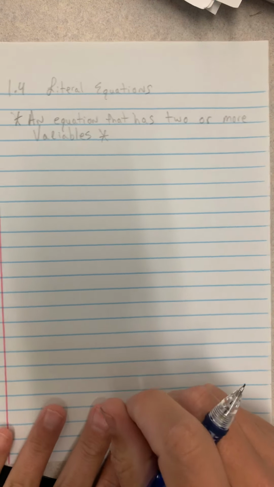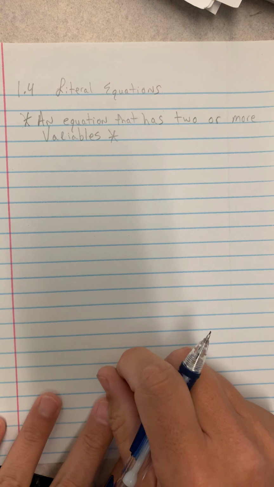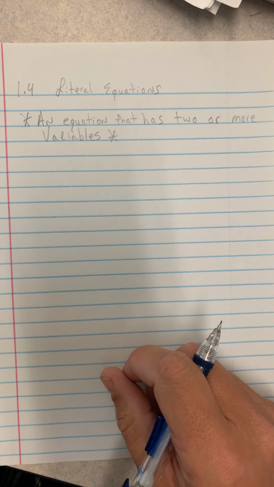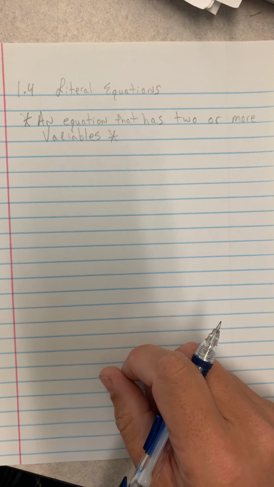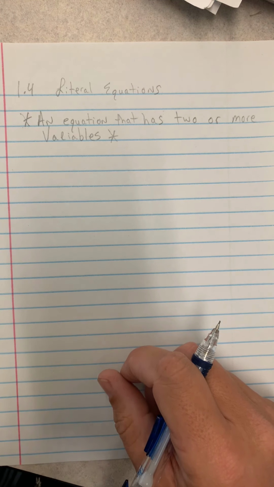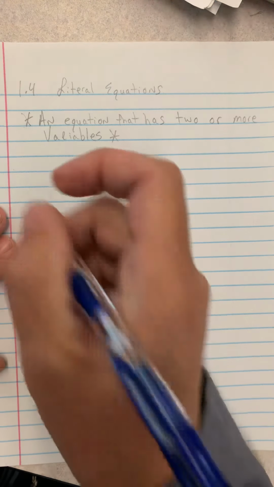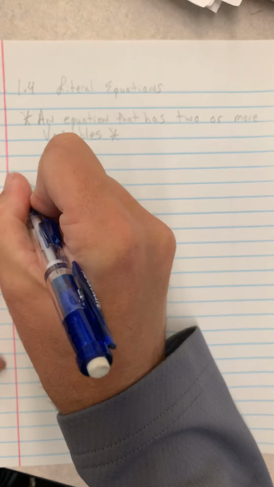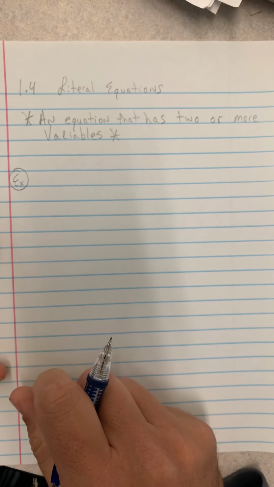And what we are going to be doing with these literal equations, and the idea behind literal equations, is when I have multiple variables in a problem, I can isolate or get one of those variables by itself, and then I can reuse that formula or equation over and over again, solved for the variable that's most useful in terms of the problem. Easiest way to do these is look at examples.